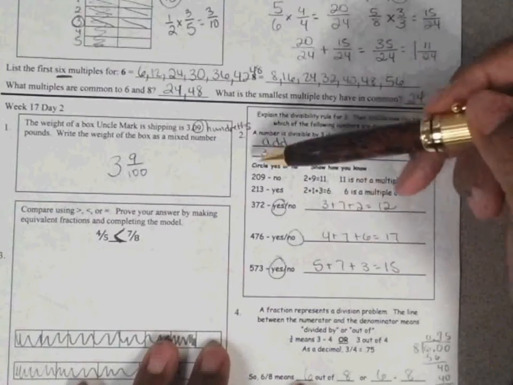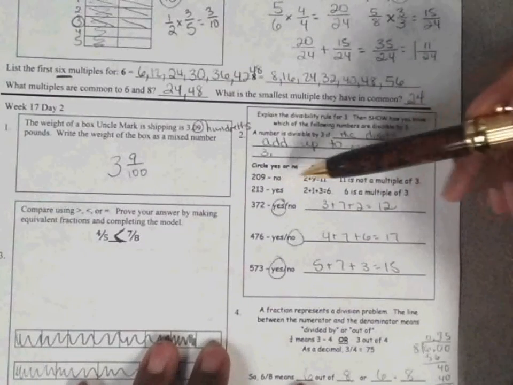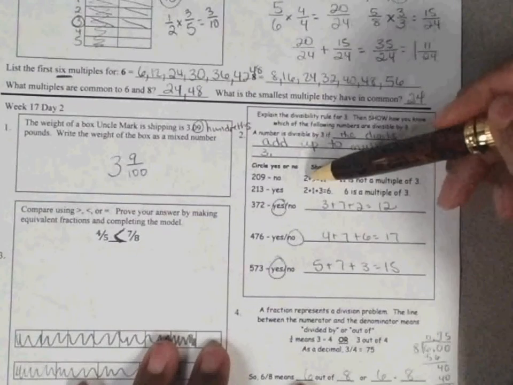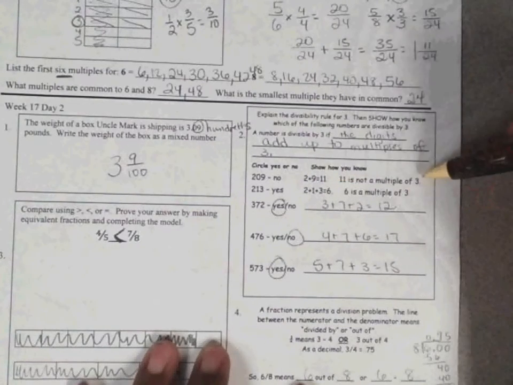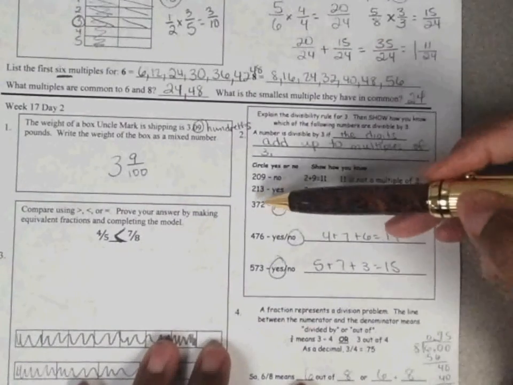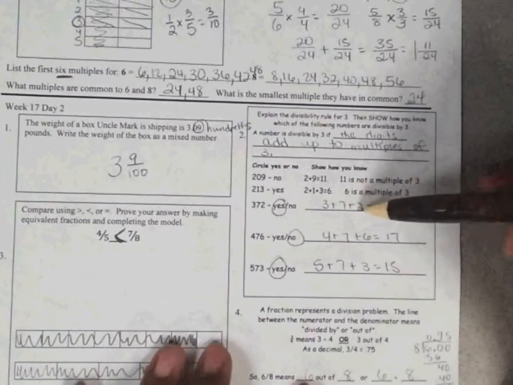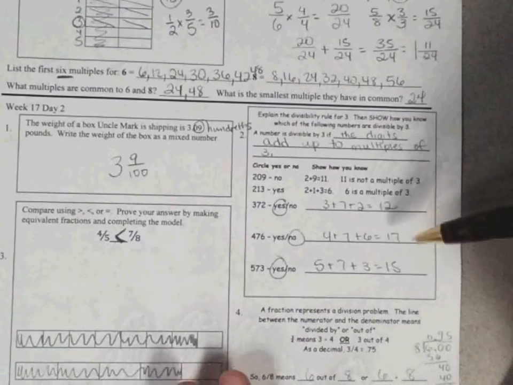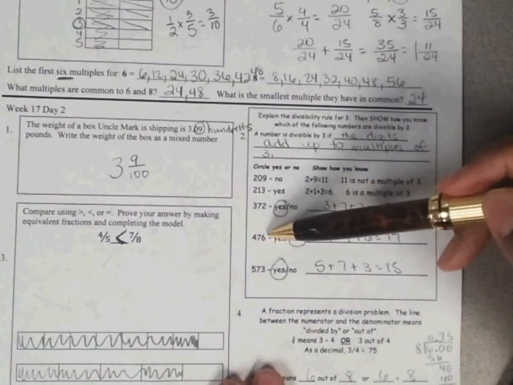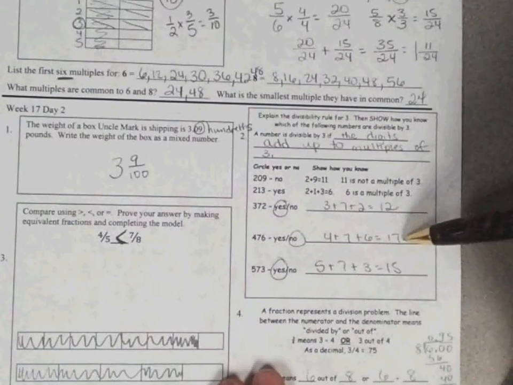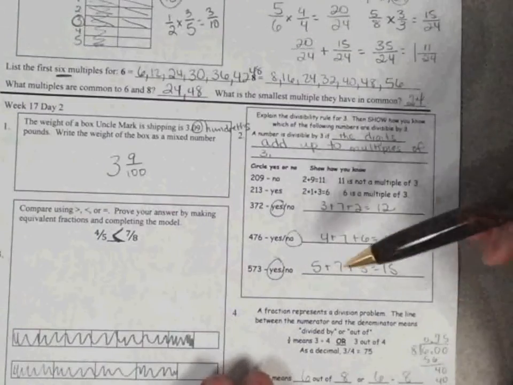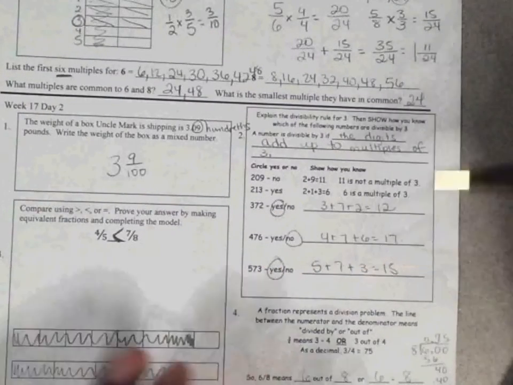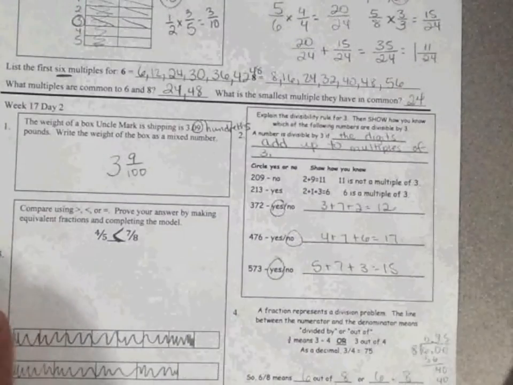Here's some more examples right here. So 209 would not be a multiple of 3 or divisible by 3 because when I add these digits up I get 11 and it's not a multiple. So 372, if I add my digits I get 12. Yes, it's divisible by 3. 476, no, because I would get 17 and it's not a multiple. And 573, yes, because when I add my digits I would get 15.